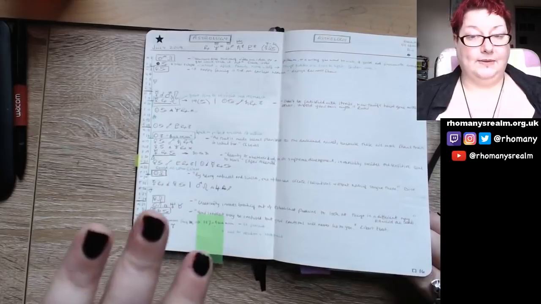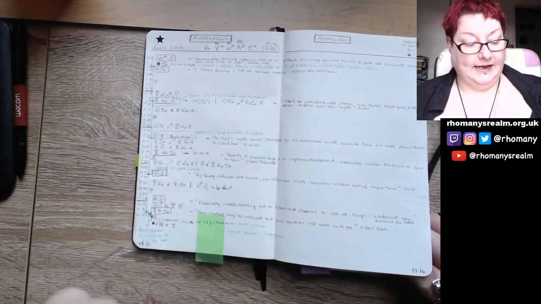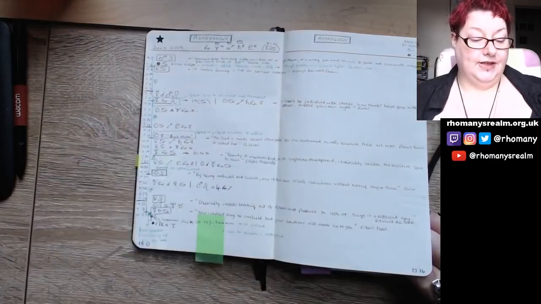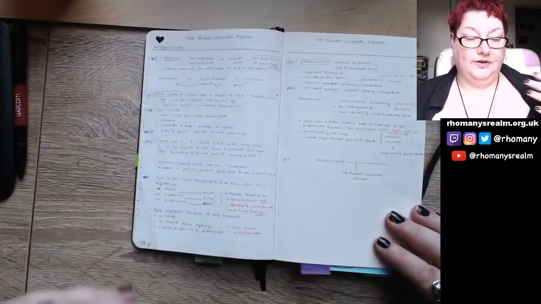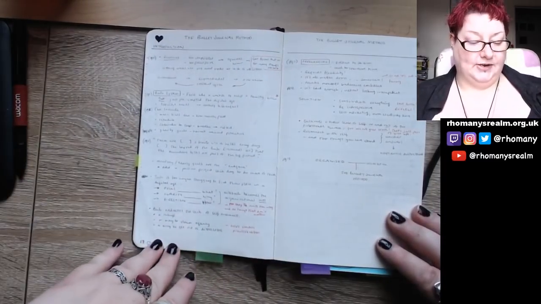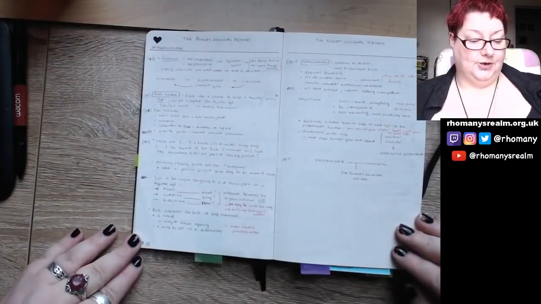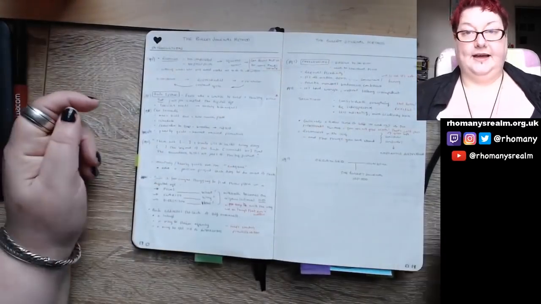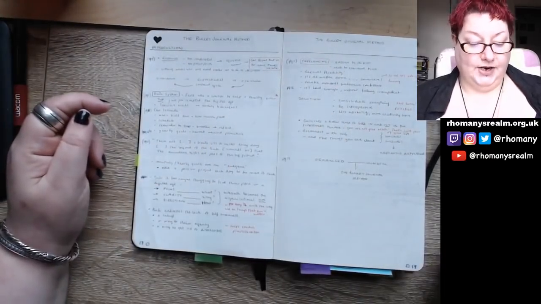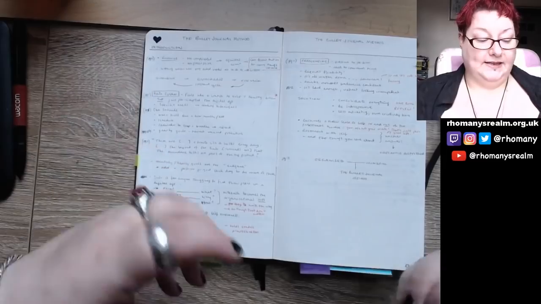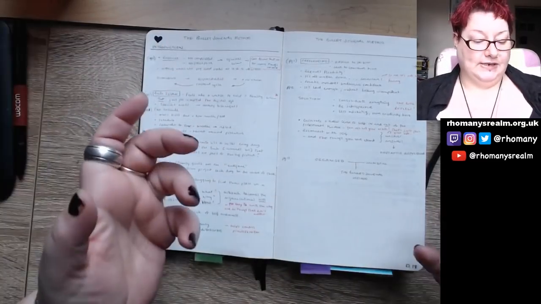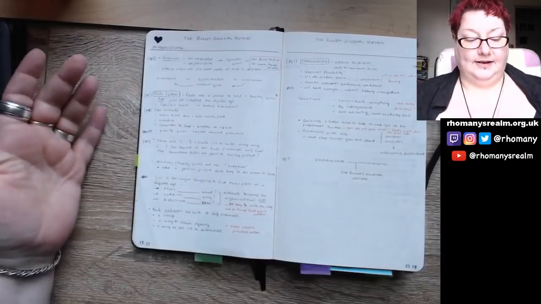You could do it all in black. I could do it all in black. But for me, I like to see what I wrote down first and then things that I've added afterwards. What are revisions and what I originally started with. So here's a bullet journal method page, and it's got red notes for stuff that I've added on that's extra. And for me, that helps me see that those are changes that I've made rather than having to put boxes around them or highlight them or anything like that.